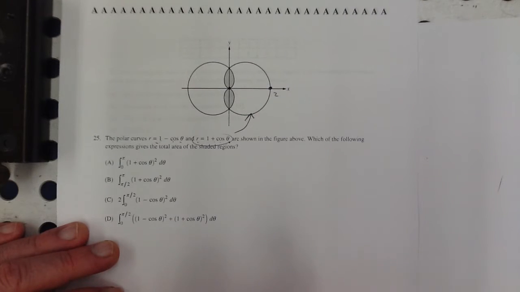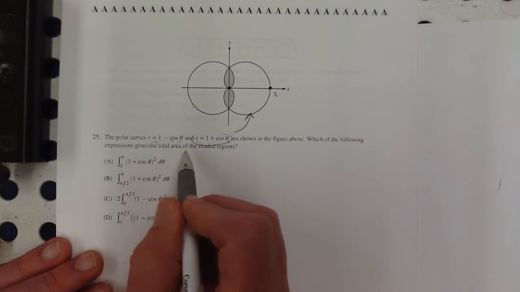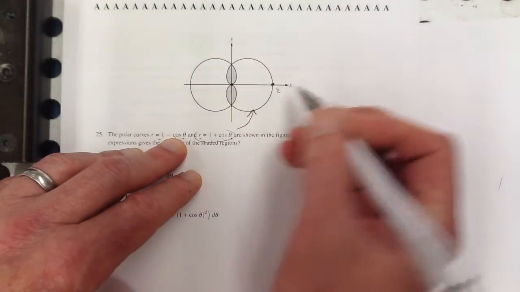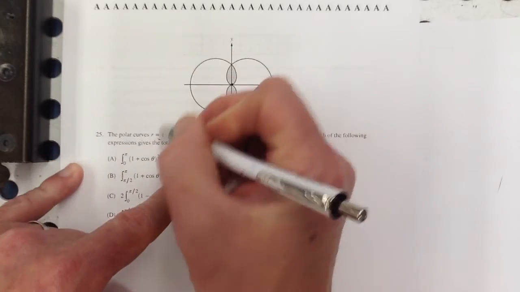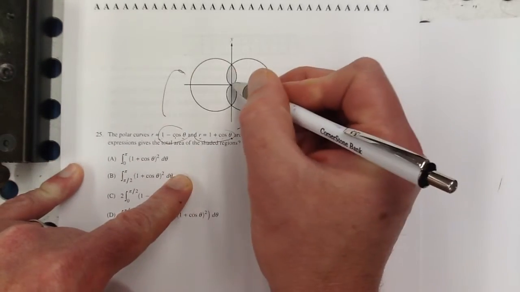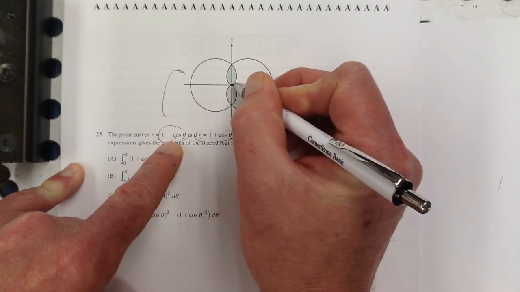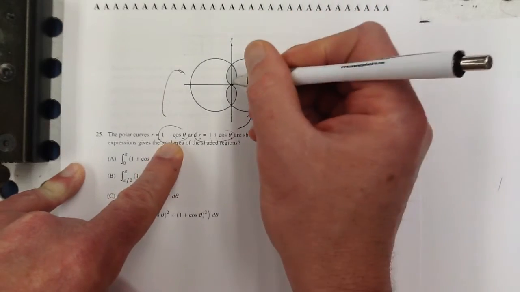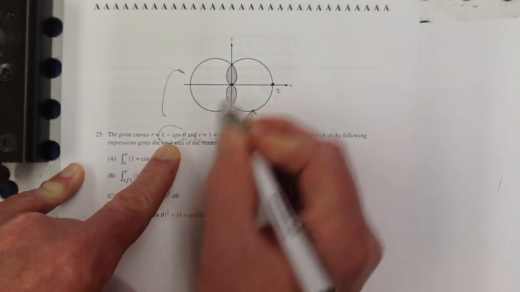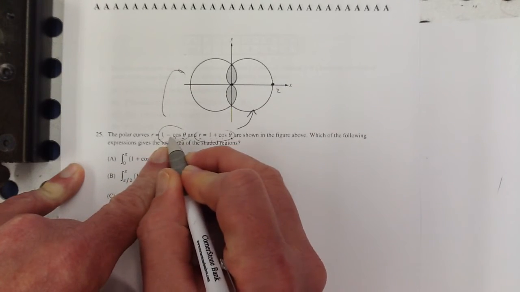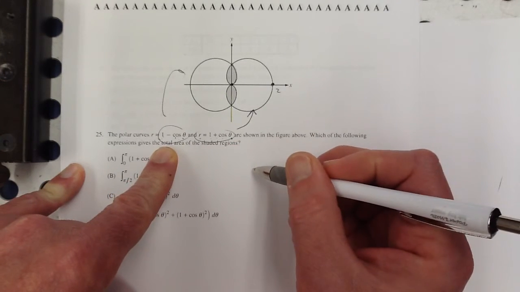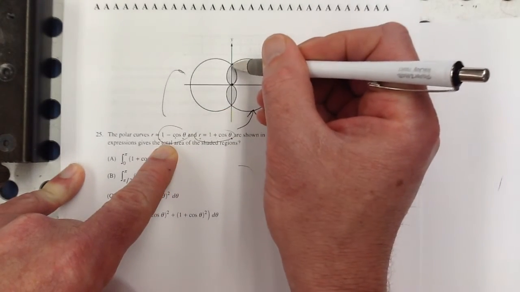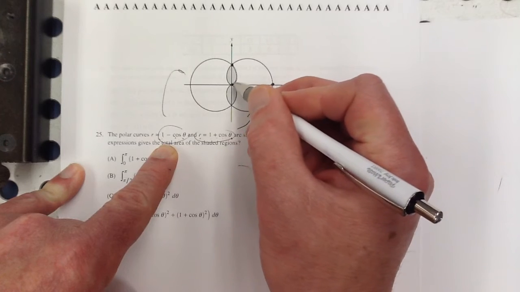Okay. Which of the following expressions gives the total area of the shaded region? Well, if I start looking here, so this is this one. If I start looking at 0 and look up to, it looks like pi over 2. So is it true that when I plug in pi over 2 I get like 1 or something? The cosine of pi over 2 is 0. So yes, indeed.